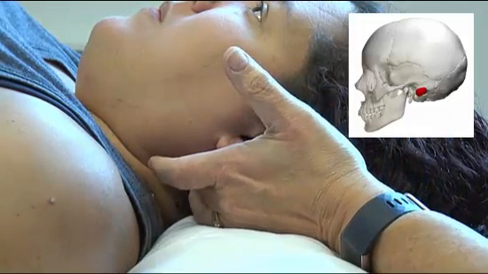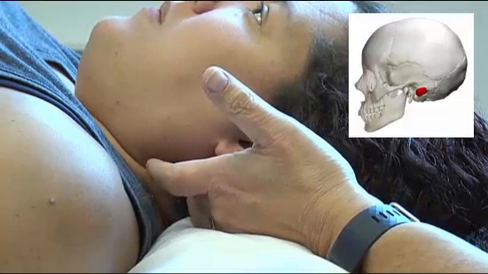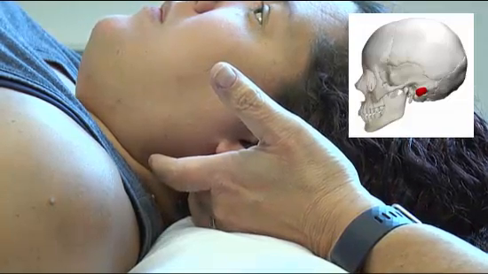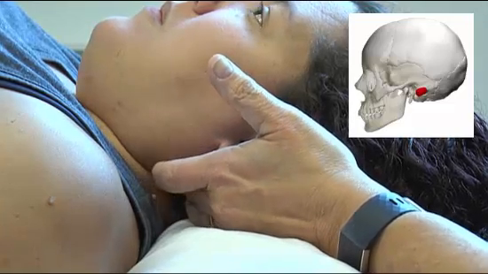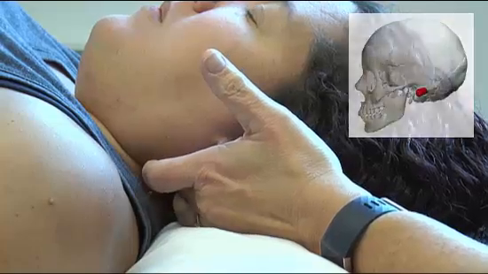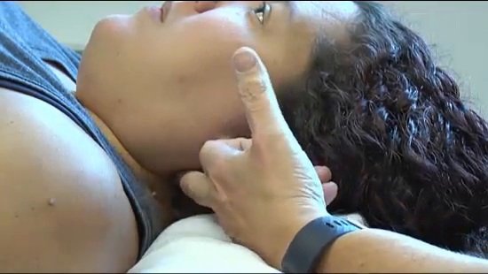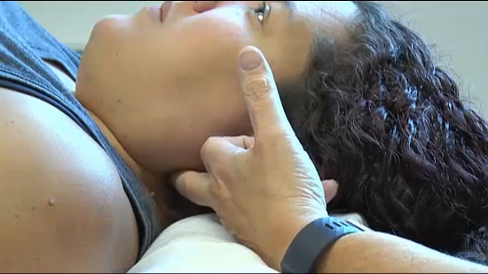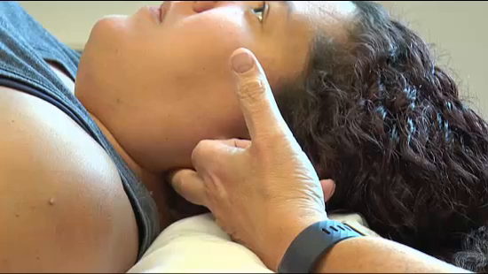Right? And this is important because it serves as an initial landmark in order for us to find C1. Because actually just posterior to that, if we push straight in, this is going to be the transverse process for C1 right here. It's this far out lateral. Typically it's a little tender.